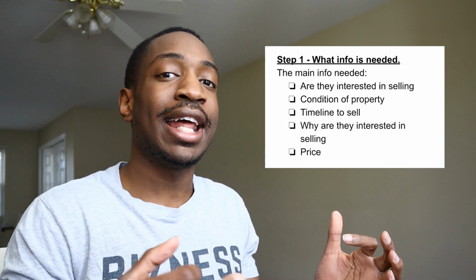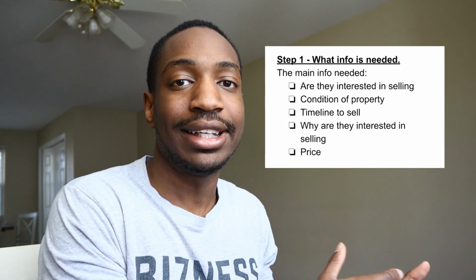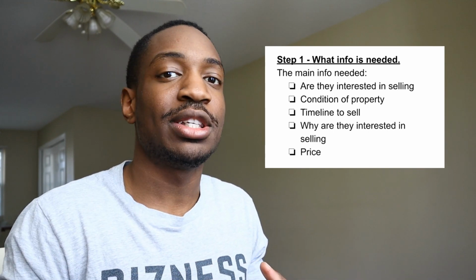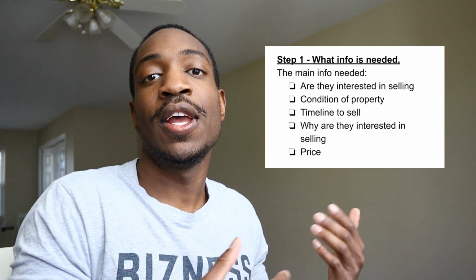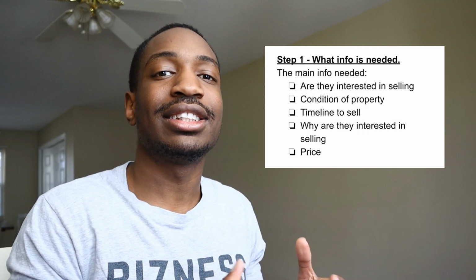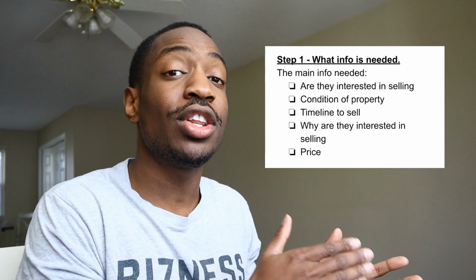Another thing we'll be looking at is why they are motivated to sell. What's the reason? Is it because they're a tired landlord, or they're just moving, or different things like that? And then another thing is the timeline to sell. When are they looking to sell? So those are the four objectives that we need to get out of a seller in order to know if it's a deal or not a deal. And that's straight from the man himself. So shout out Mr. TTP himself.